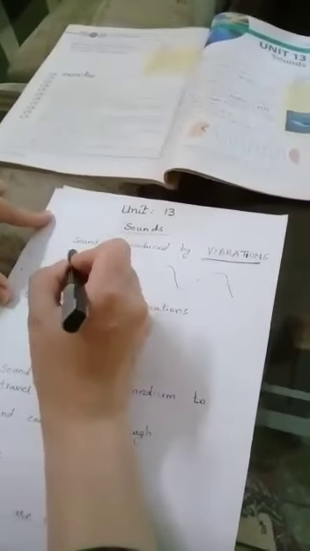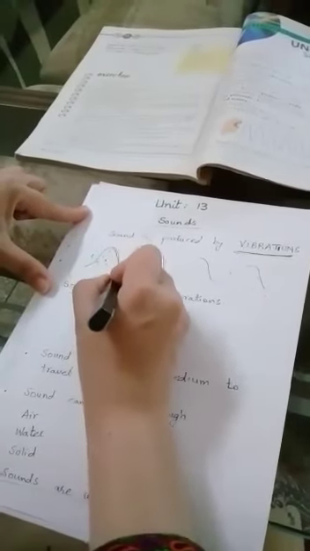Here you can see when we speak or make sounds, the air particles move. These dots represent the air particles. When we speak, they start moving to and fro in this wave-like pattern. When these air particles move like this, they vibrate and make these wave-like patterns, and then sounds are produced.